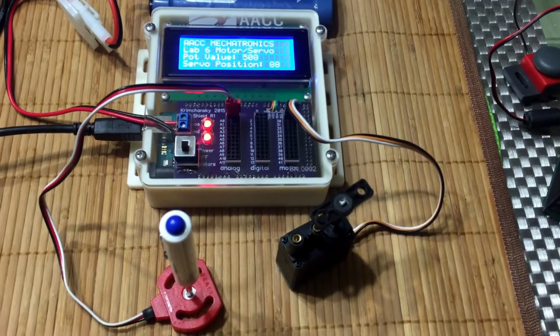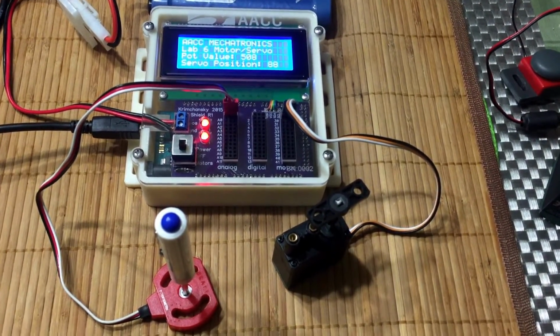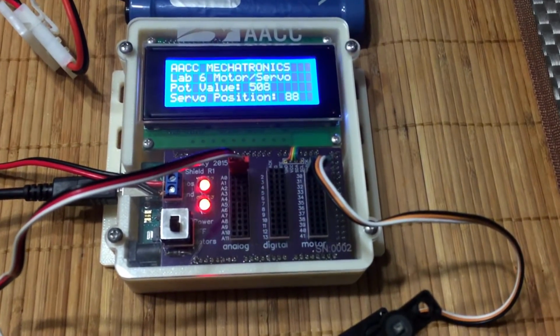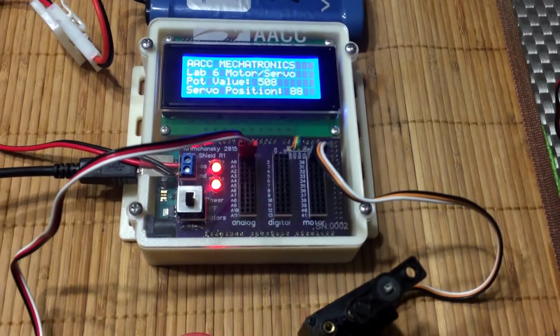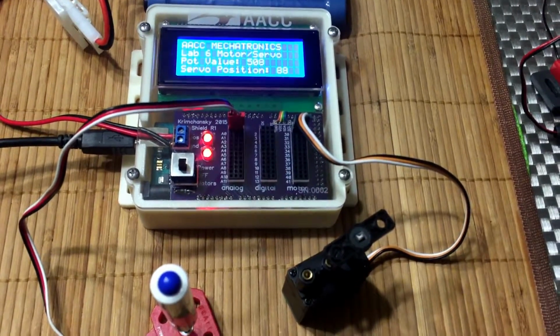Here in this objective, I have a potentiometer that will determine the position of the servo. As you can see on the LCD screen, it has the value of the potentiometer and the position of the servo. When I change the value of the potentiometer, the value of the servo position changes.